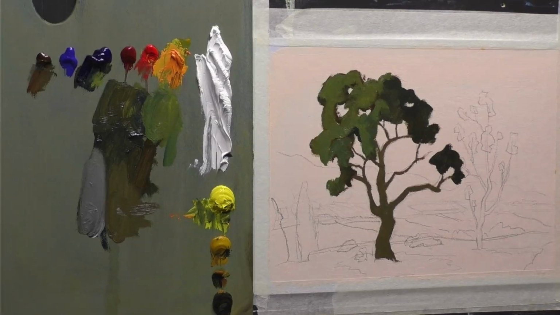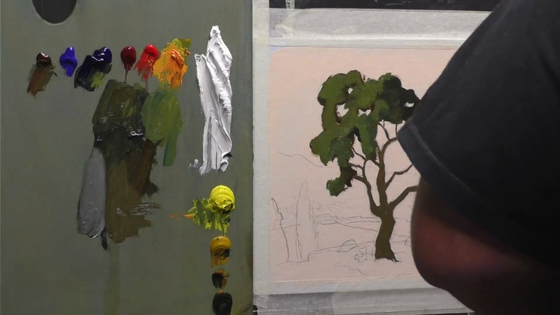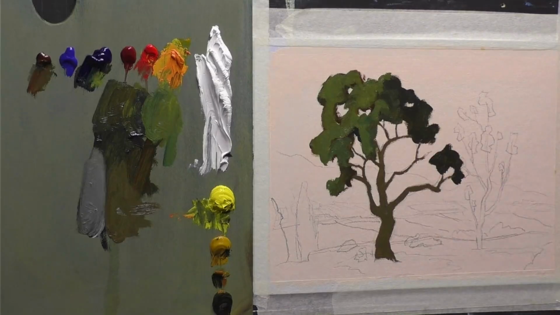Okay, so now concentrate on this tree. With the same brush, I'm not going to get hundreds of brushes out. I try to limit my brushes. And to paint with some dirty colors is a good thing anyway. We should get used to it. So shall I do a trunk first?